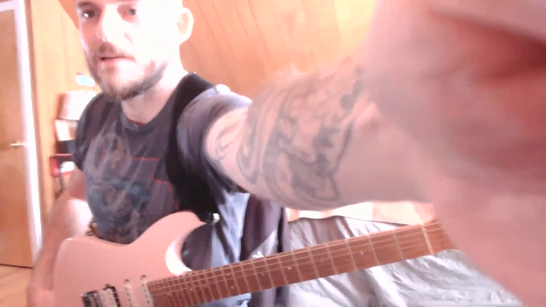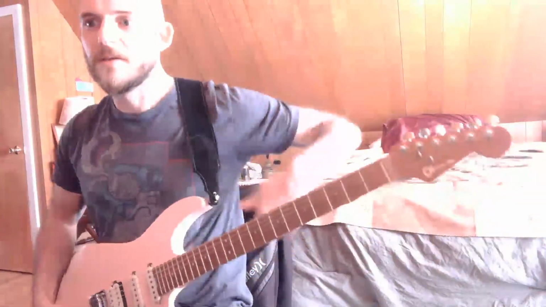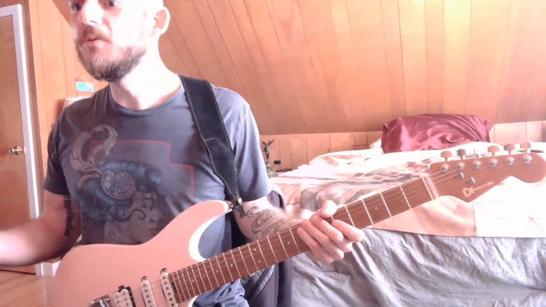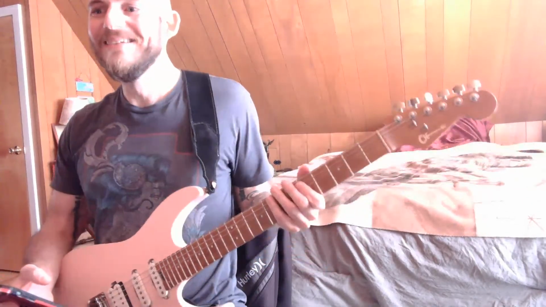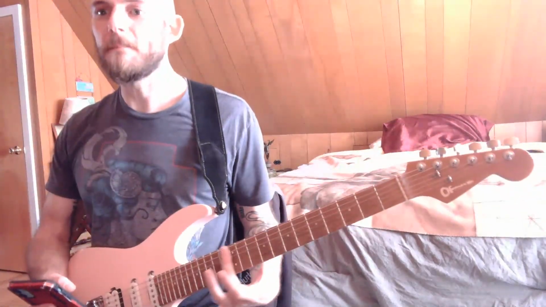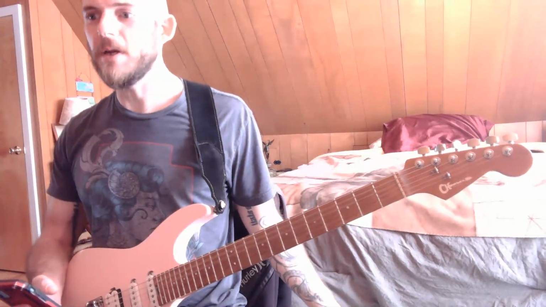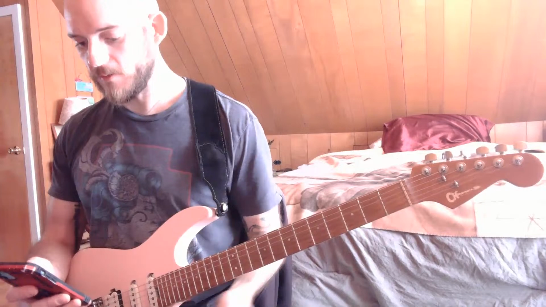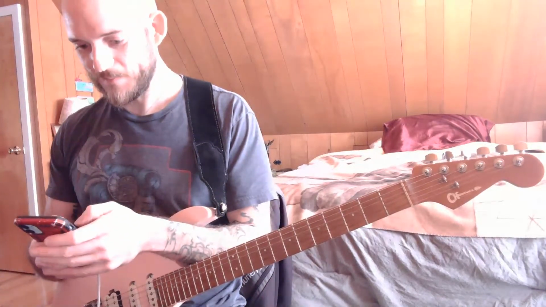We have to do this. There we go. Choo choo. You want bass, buddy? This is guitar. 6-string. But you know what? We'll have to do a bass thing sometime.